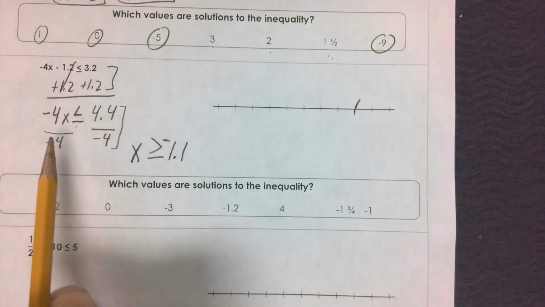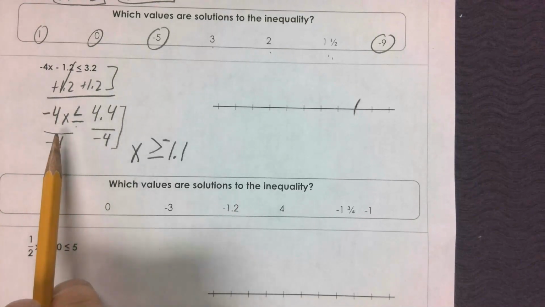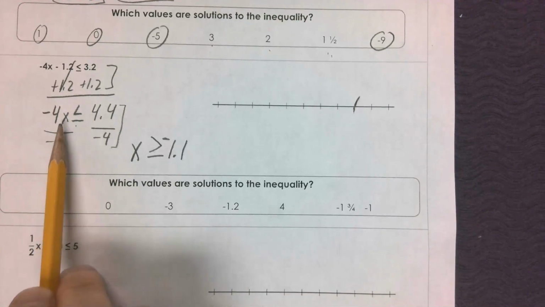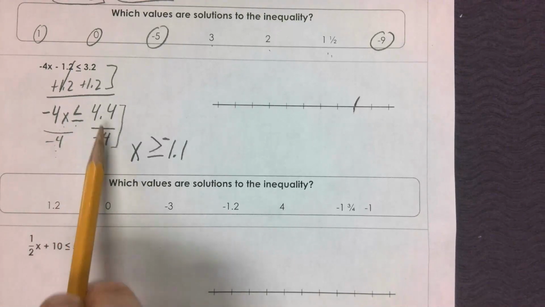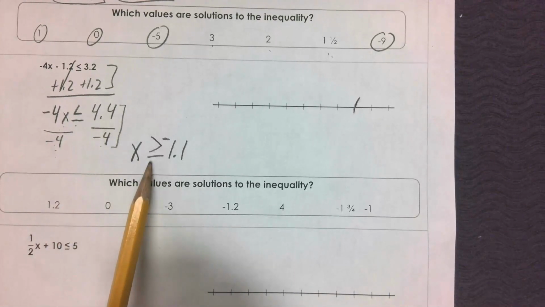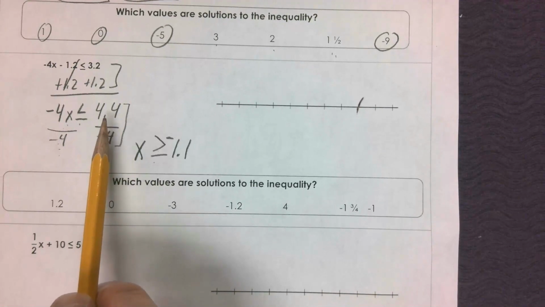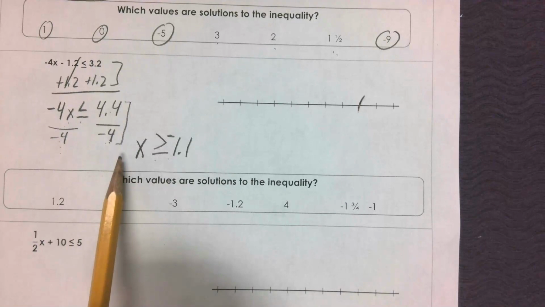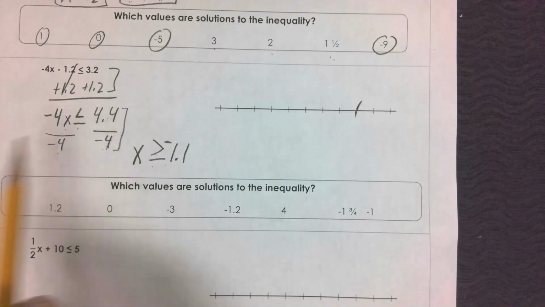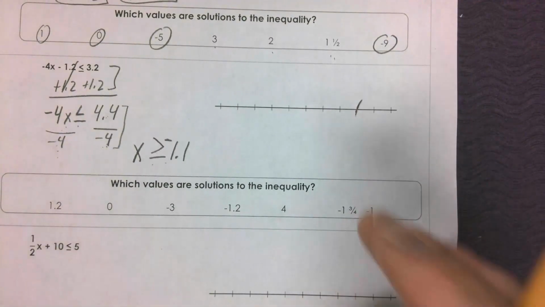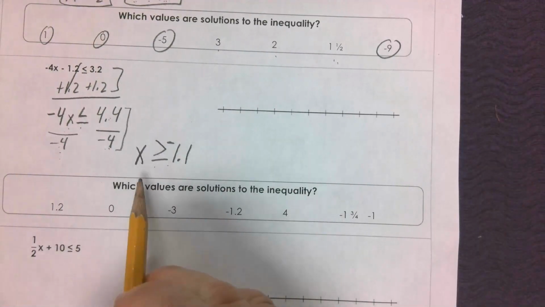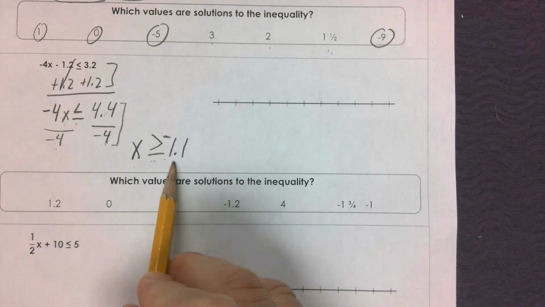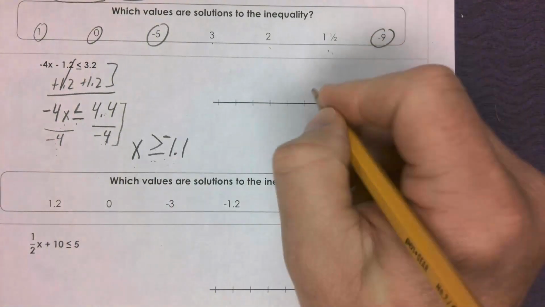There's a lot of information going on here. Let's start again. I divided by -4 because I want to get x by itself. When I divide by -4, the sign flips. And you also have to remember positive by negative gives me a -1.1. How did I get 1.1? Divide 4 into 4.4. So there's a lot going on right there. So let's read this verbally. X is greater than or equal to -1.1.